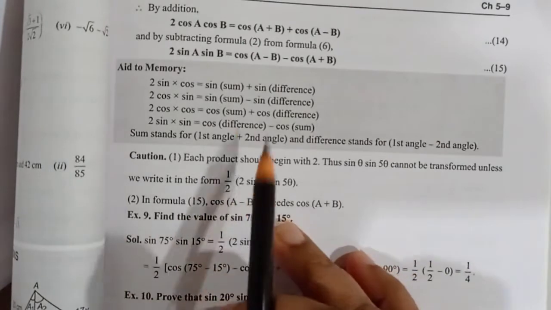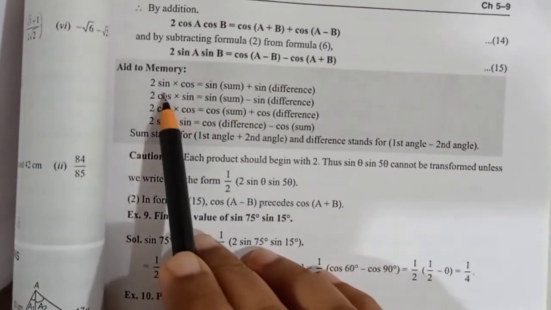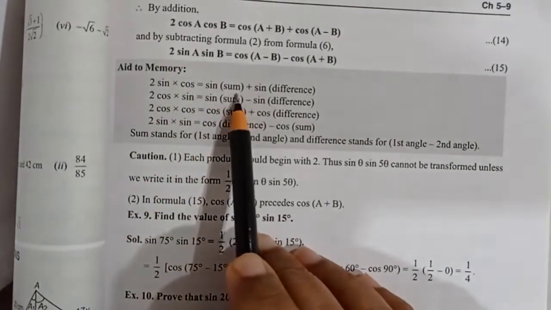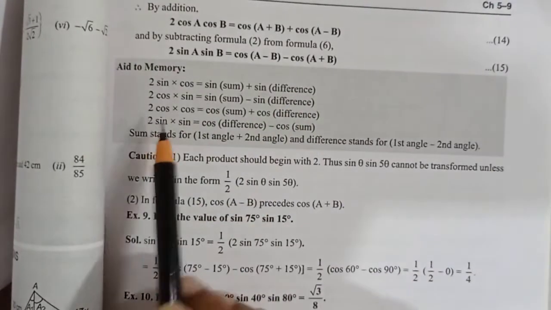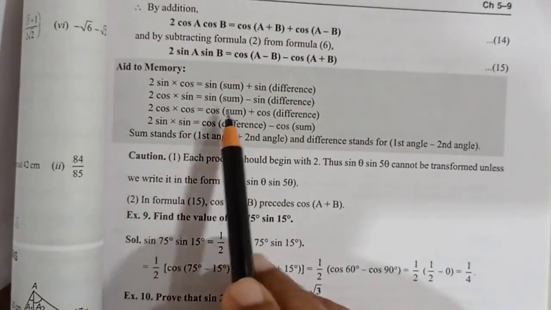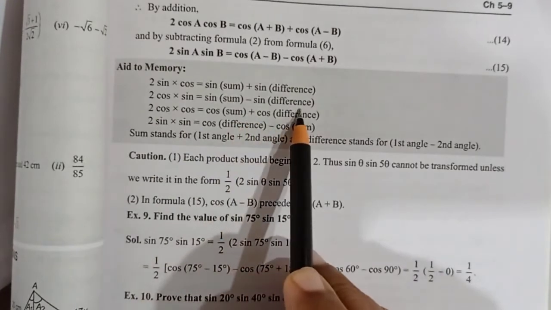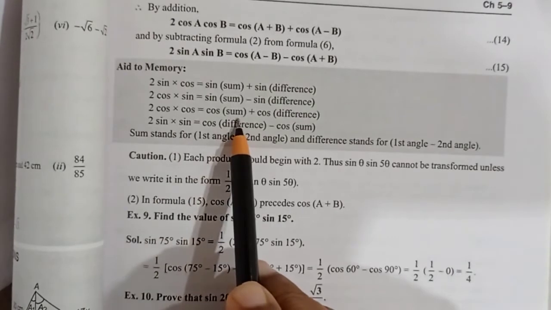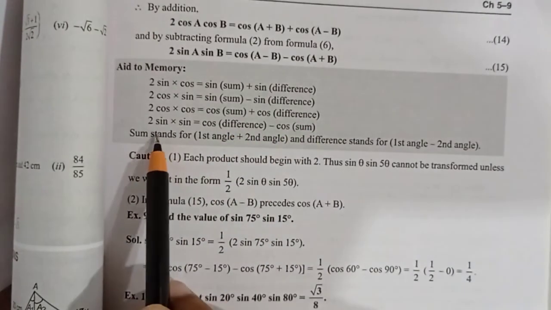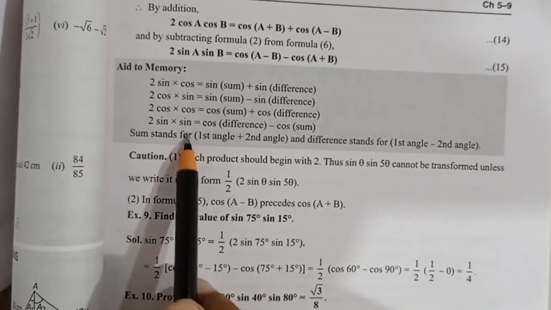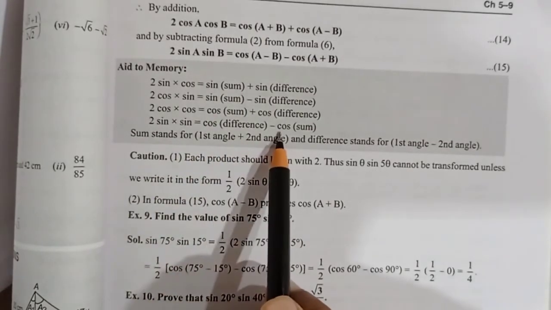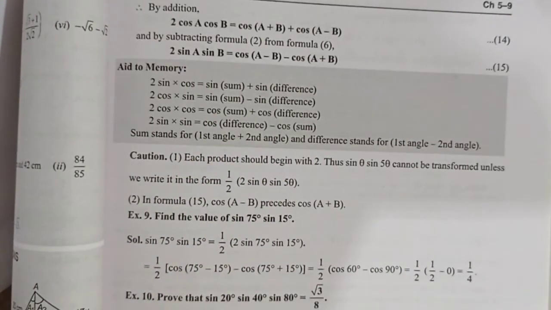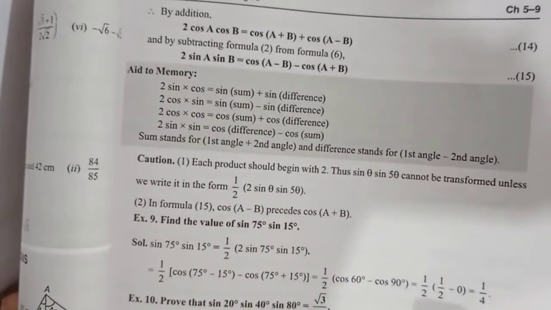All of you once again listen. 2 sin into cos is sin sum plus sin difference. 2 cos into sin means sin sum minus sin difference. And 2 cos into cos is cos sum plus cos difference. And 2 sin into sin, then cos difference minus cos sum.